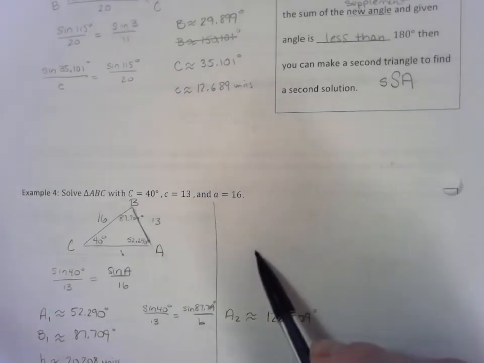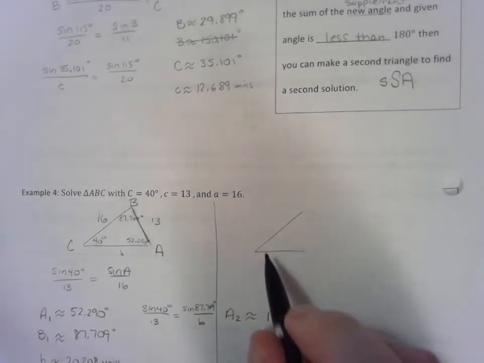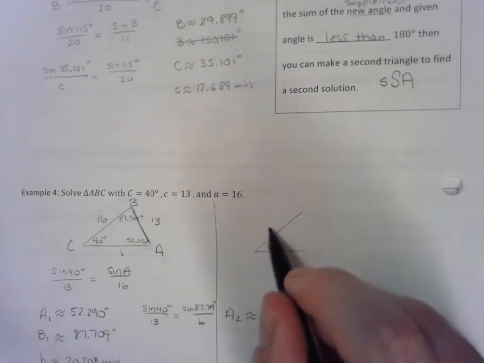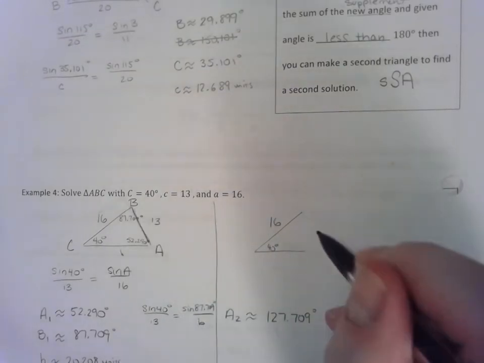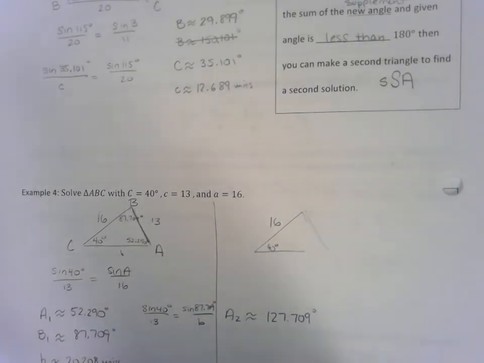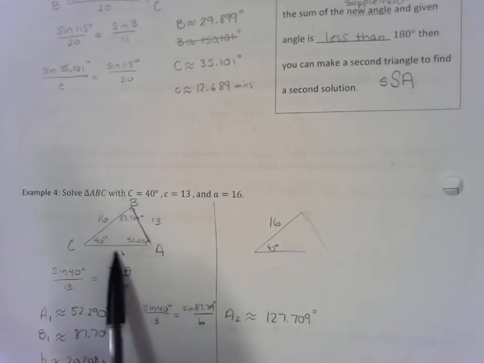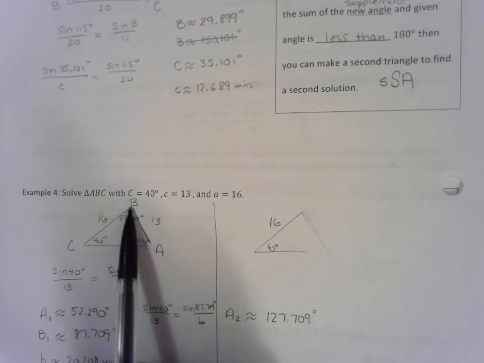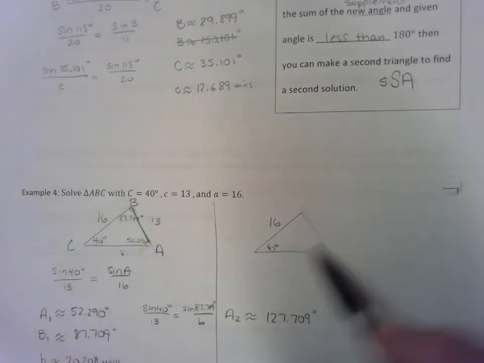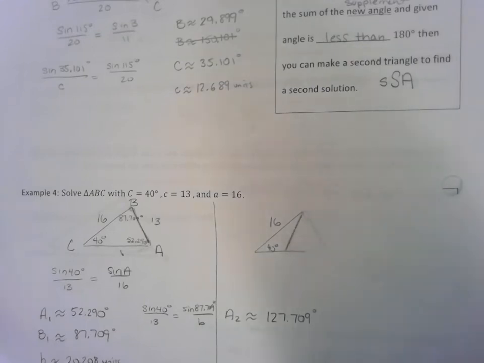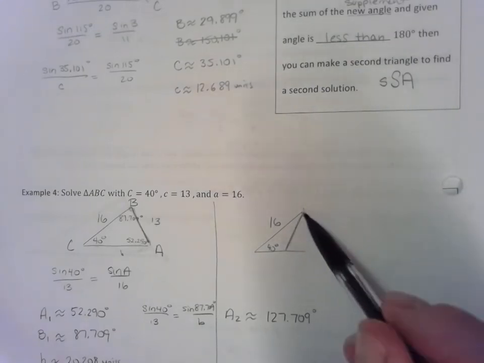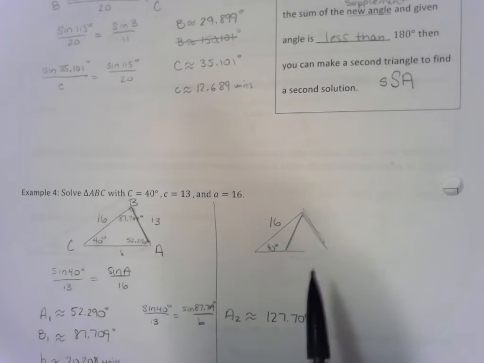I'm going to start by drawing the same 40-degree angle I did before, 16 as a side length. Instead of drawing side length C this way, I can imagine that B is a pivot point. And if I rotate this side on this pivot point, it has a potential of swinging inwards. It could be the same length as before, but pivot inwards. And this will create our second triangle.